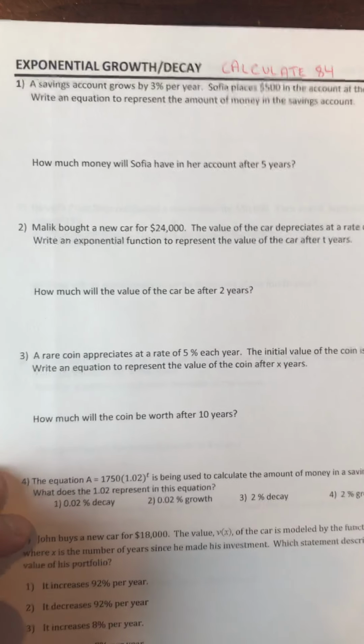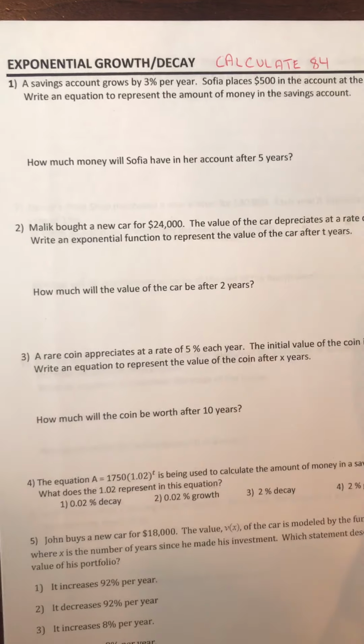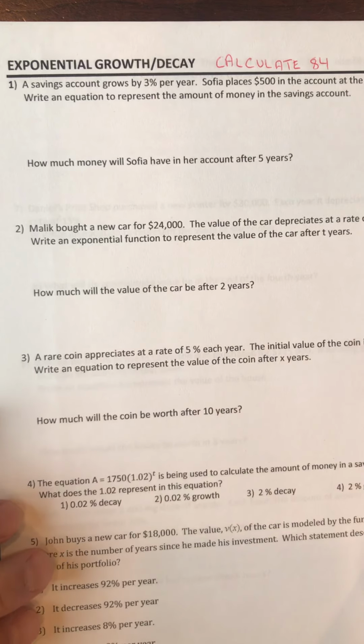All right, algebra. This week we're going to review exponential growth and decay and linear versus exponential before we get into a new unit on sequences.